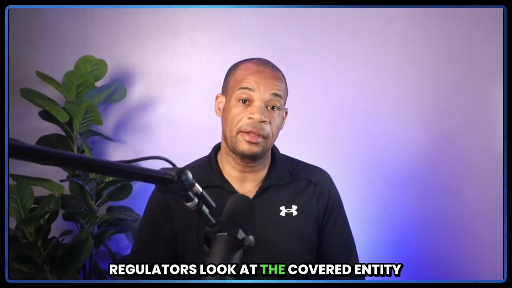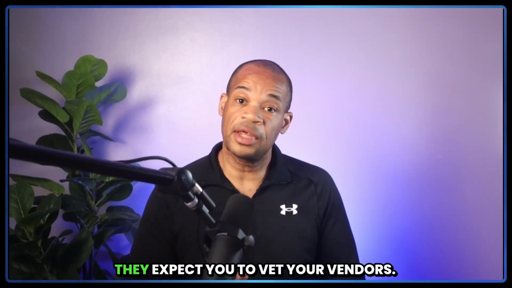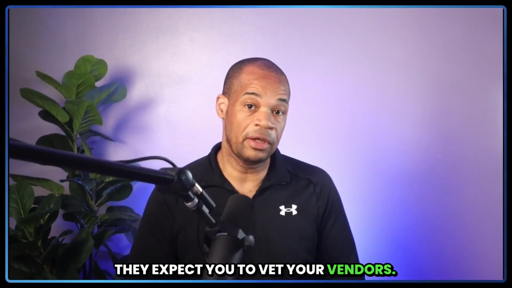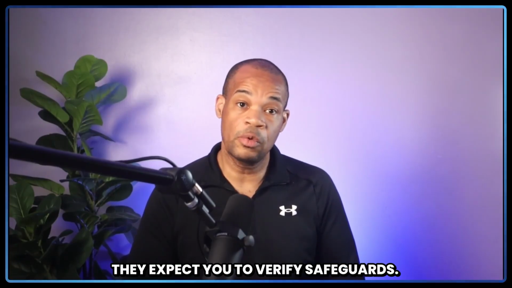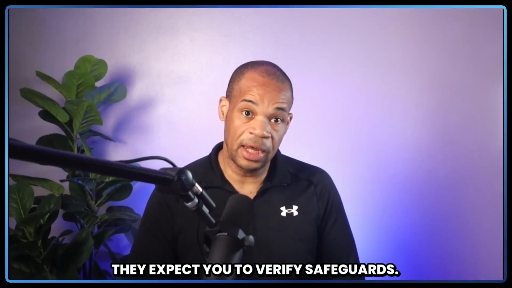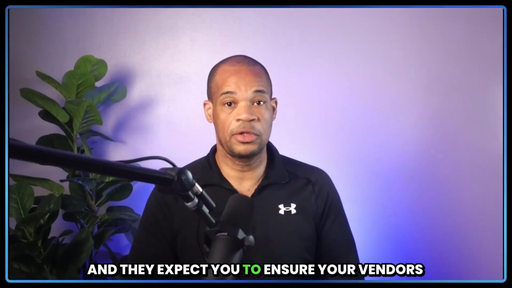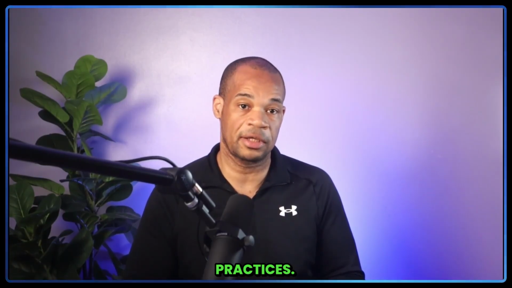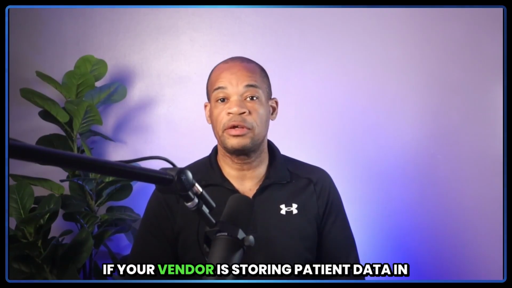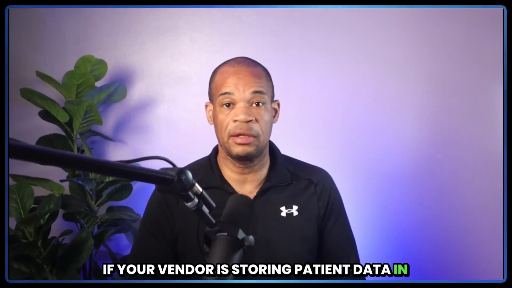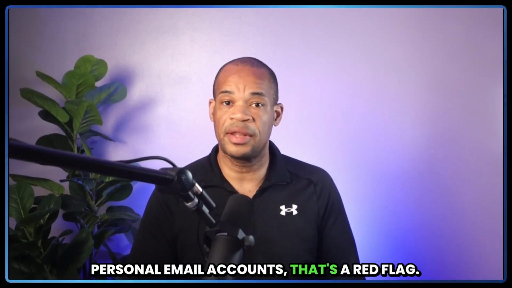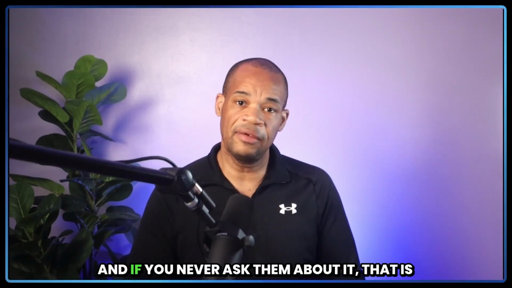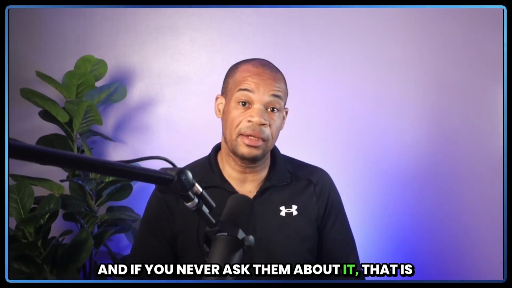Regulators look at the covered entity first. They expect you to vet your vendors. They expect you to verify safeguards. And they expect you to ensure your vendors sign BAAs and follow secure handling practices. If your vendor is storing patient data in personal email accounts, that's a red flag. And if you never ask them about it, that is a compliance gap.